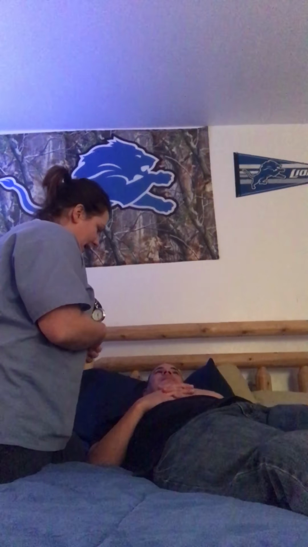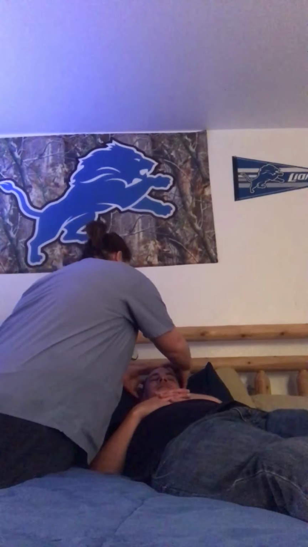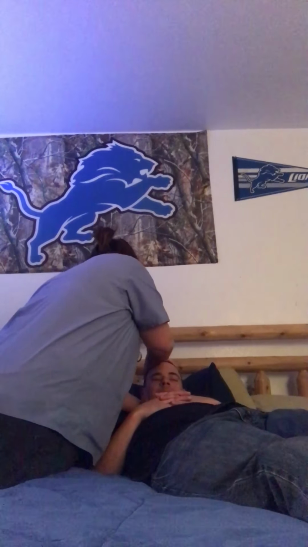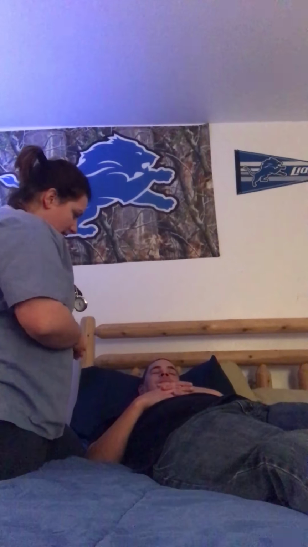First thing I'm going to do is look at the head. It's normocephalic. I can't say this word all the time. It's round. It's symmetrical. I'm going to go ahead and palpate your head. Do you have any pain with that? No. I didn't feel any lumps or masses or any lesions.